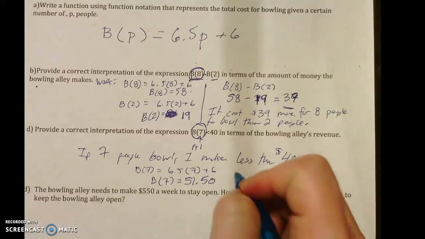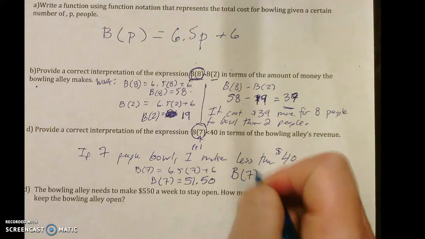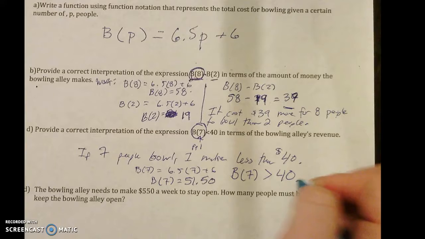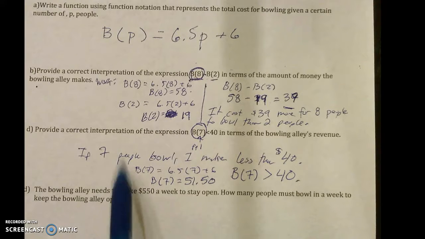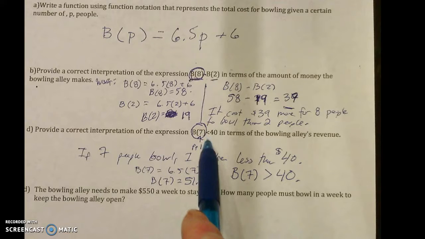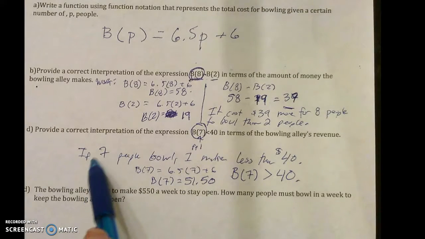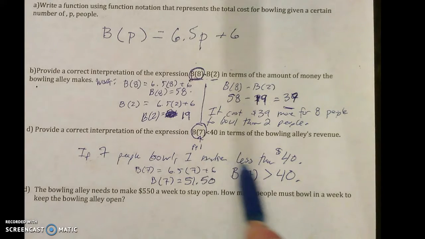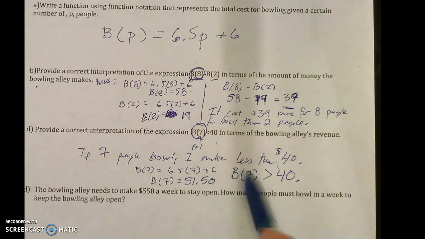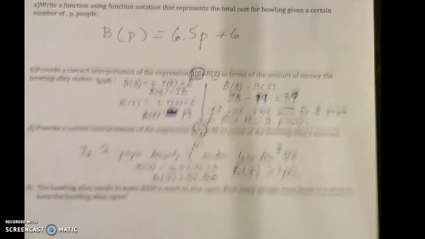I would write B of 7 is actually going to be greater than 40. So this one was a little wonky. I didn't mean to confuse you. It actually just should have been a different sign that I put in there. The incorrect interpretation is if 7 people bowl, I make less than 40. But then when you do it out, you realize that's not true, and that B of 7 is actually greater than 40.